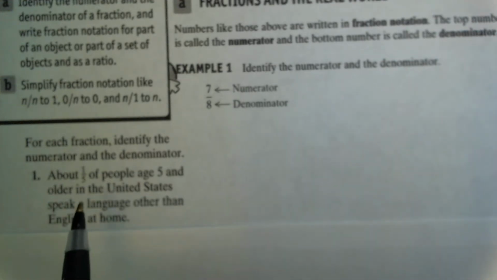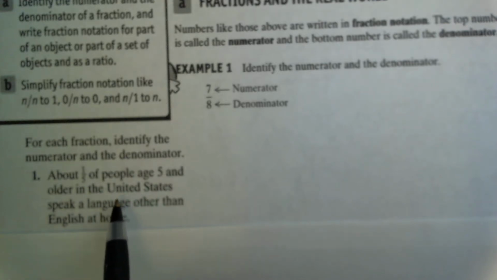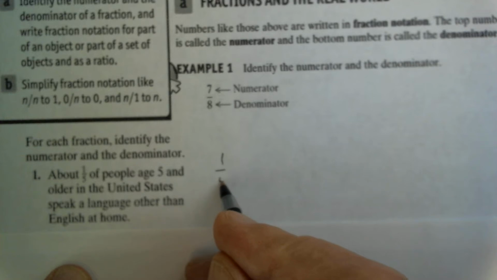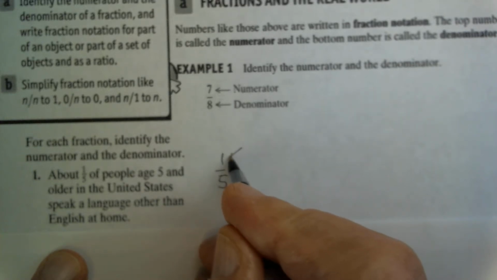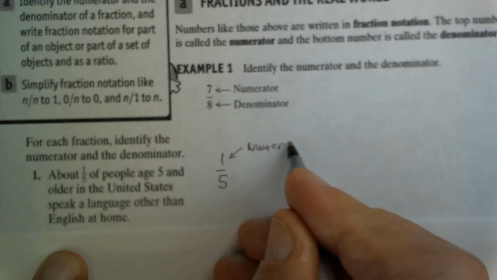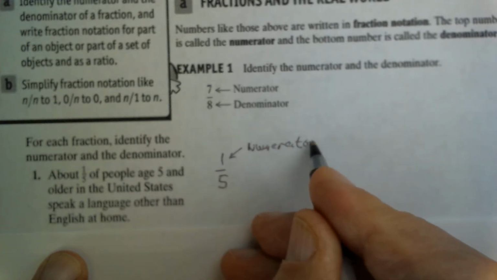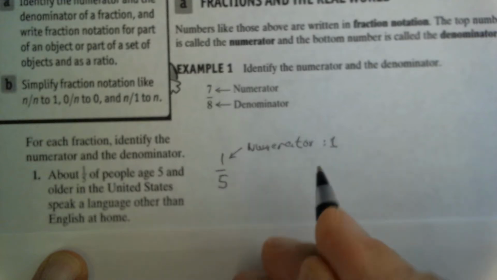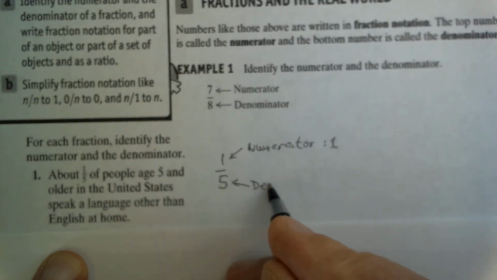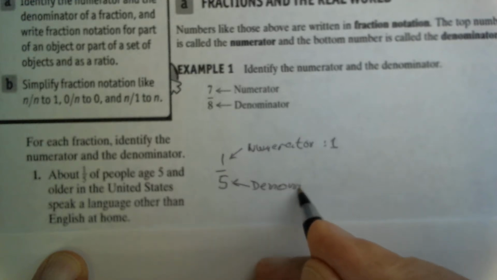So in number 1, the exercise is about 1/5 of people age 5 and older in the United States speak a language other than English at home. So the numerator in the fraction of 1/5, this would be the numerator, 1. The numerator is 1. And the denominator is 5.